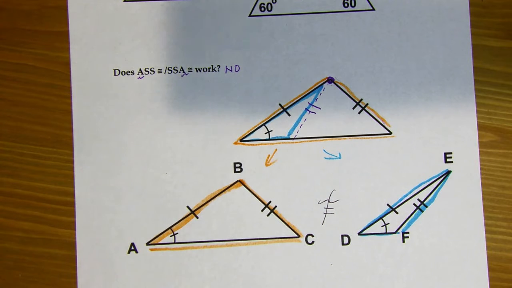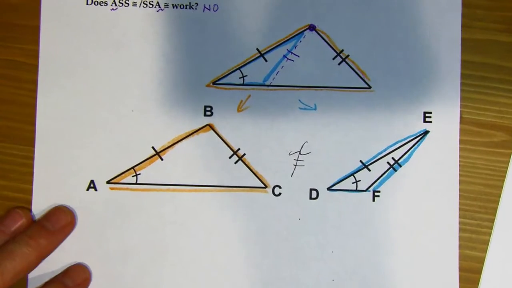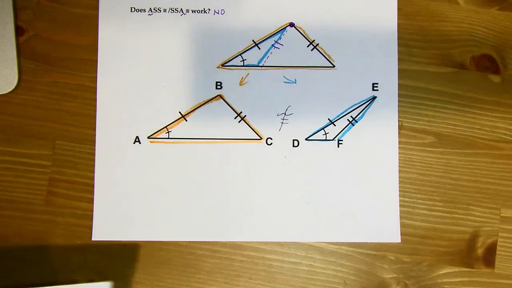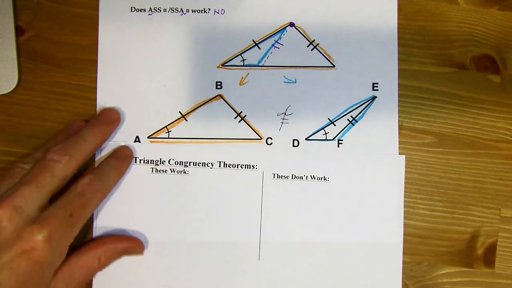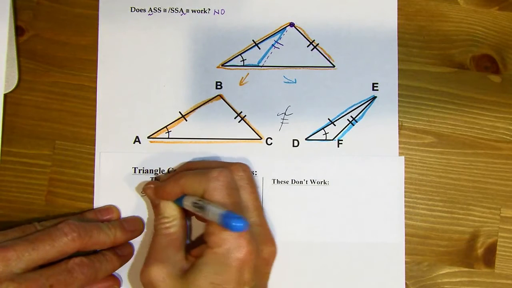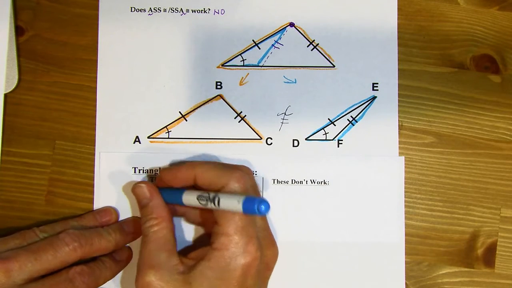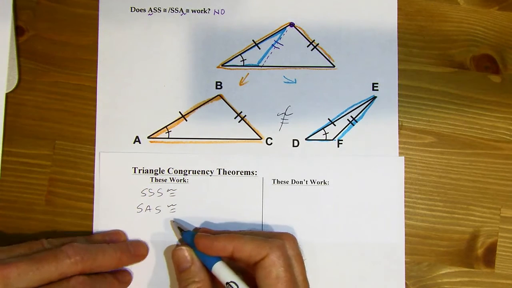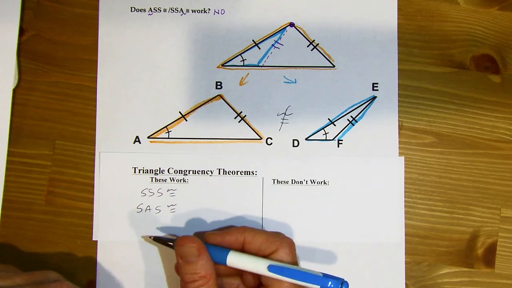All right, so let's do a little recap of the theorems that do work and the ones that don't. So this is just what we had on the first page. We had SSS works. We had SAS. Okay, I'm putting the congruent symbol because there are similarity theorems later on that are similar but different.